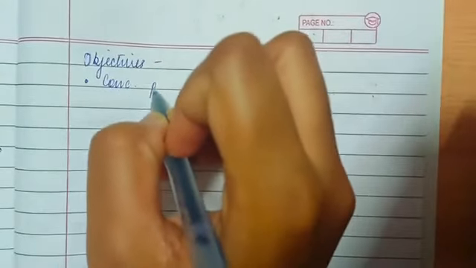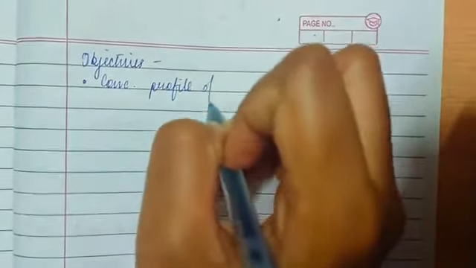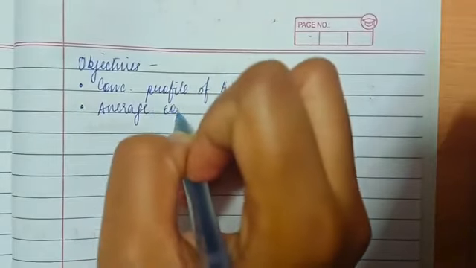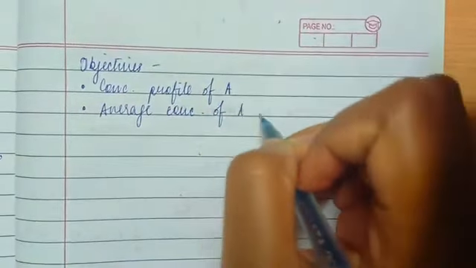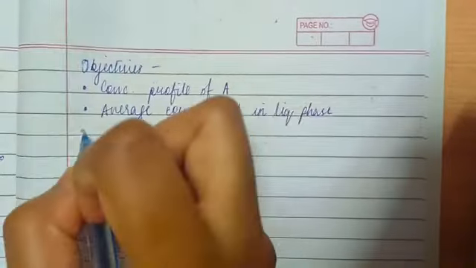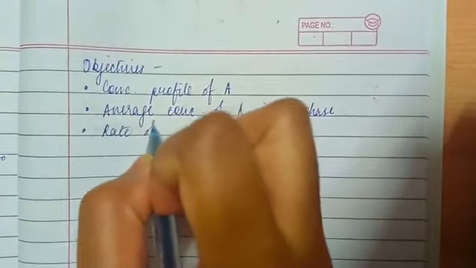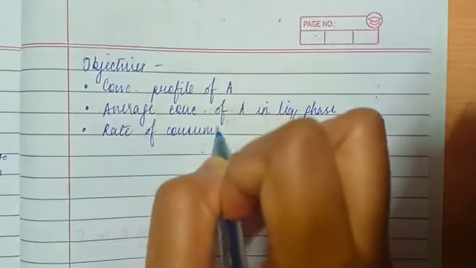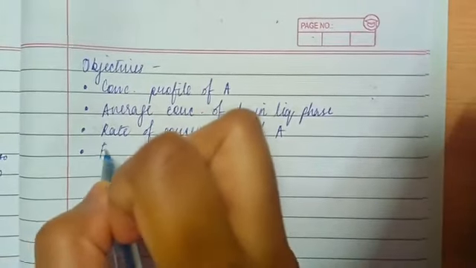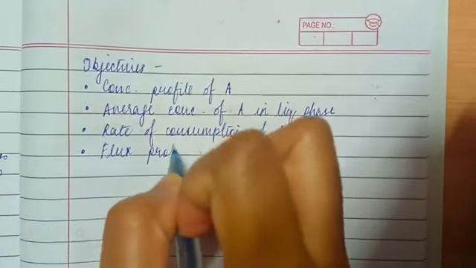And the objectives were determining the concentration profile of A, the average concentration of A in liquid phase, rate of consumption of A, and determining the flux profile of A.